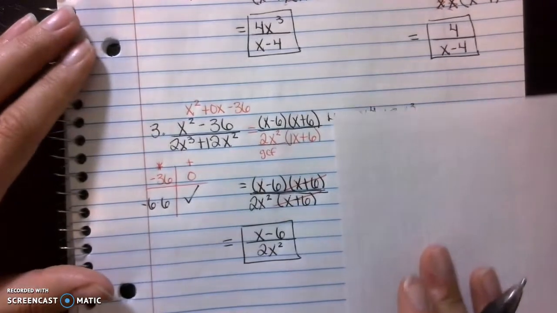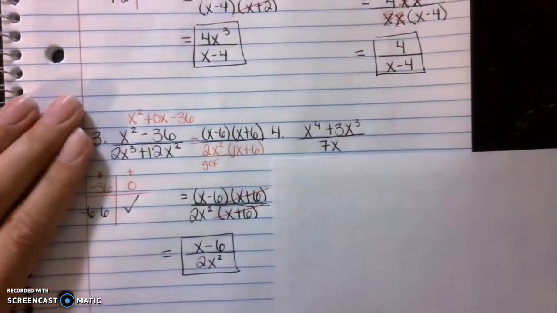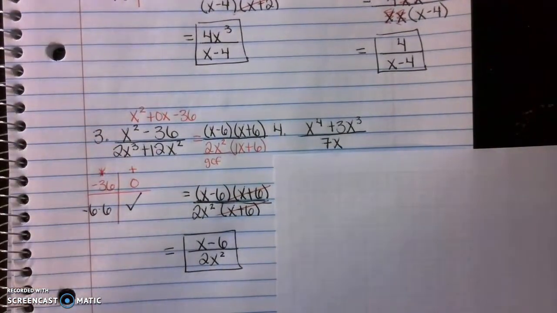All right, go ahead and copy number 4 down and give this one a try. Again, do you have a greatest common factor? And go from there. So pause the video here and give this a try.